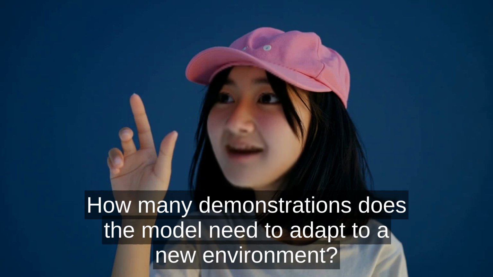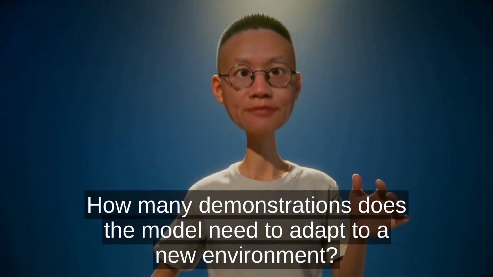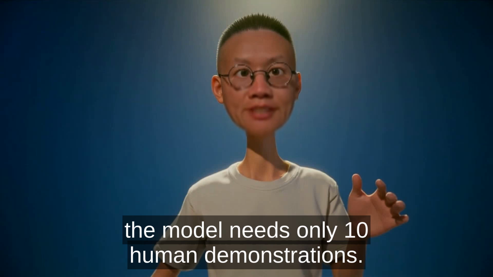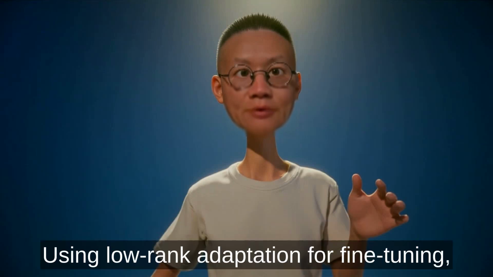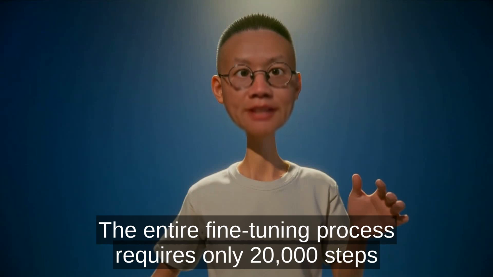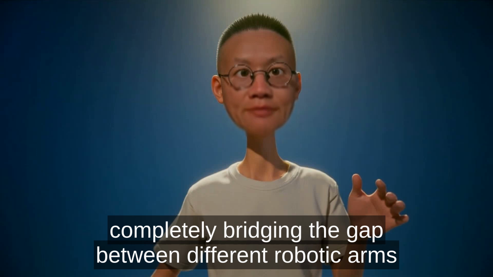That's fascinating. How many demonstrations does the model need to adapt to a new environment? Facing a new environment, the model needs only 10 human demonstrations, using low-rank adaptation for fine-tuning. The rapid motion adaptation differences are handled. The entire fine-tuning process requires only 20,000 steps to master new skills, completely bridging the gap between different robotic arms and physical environments.